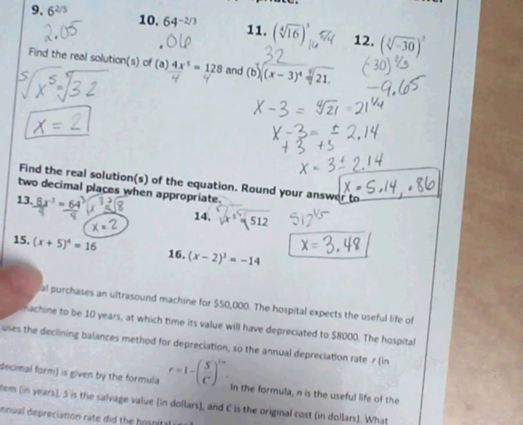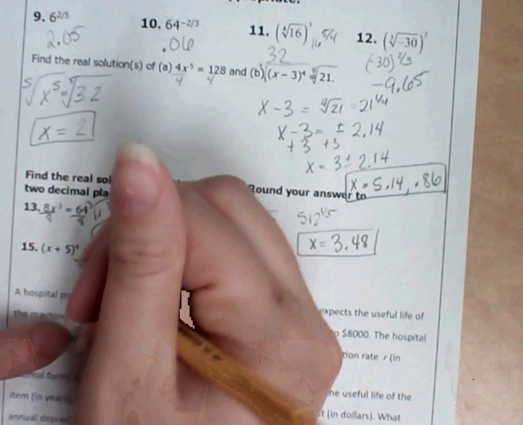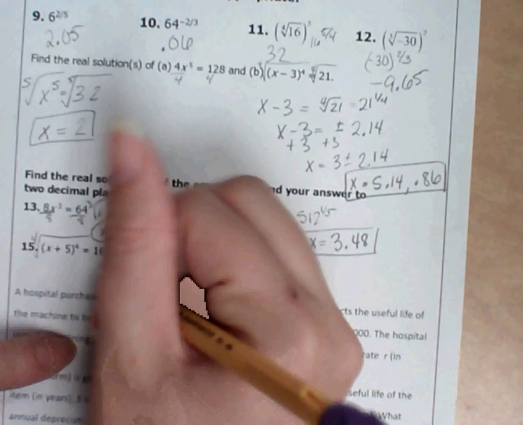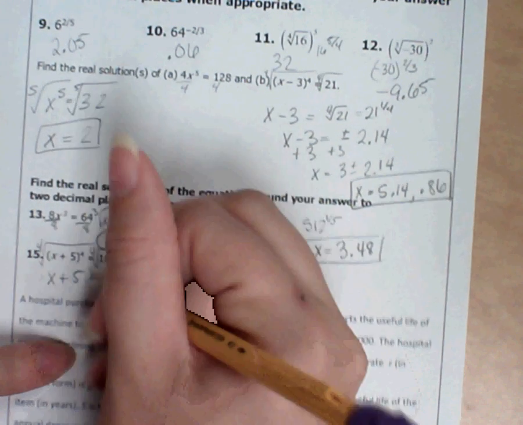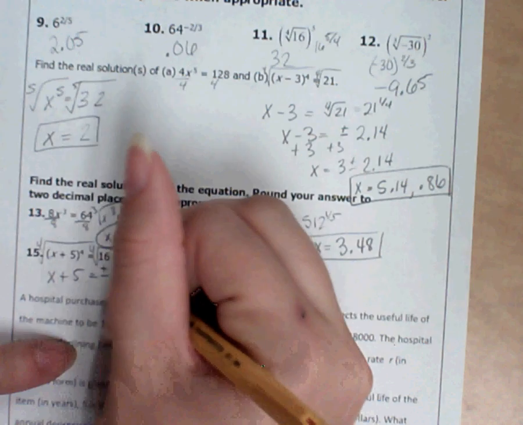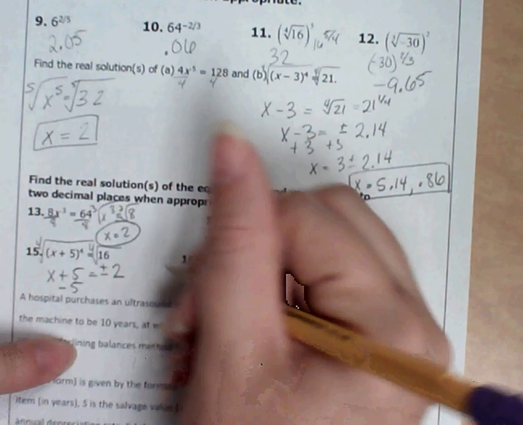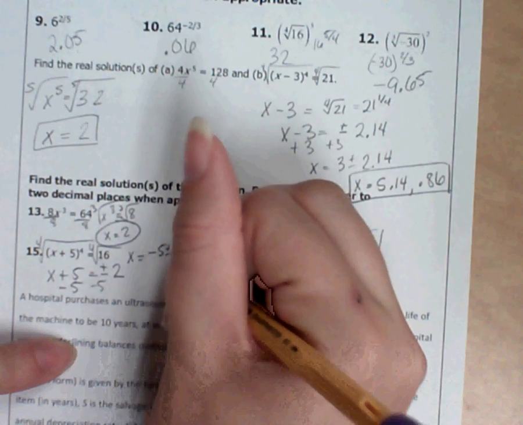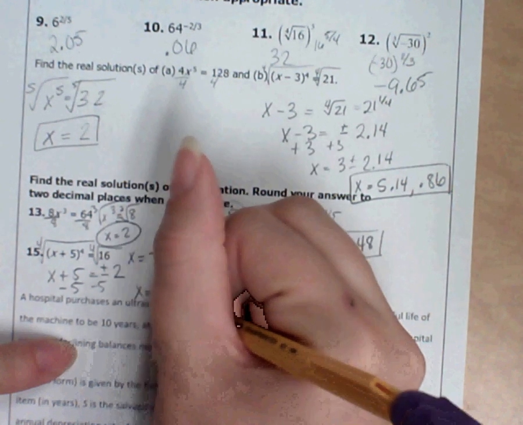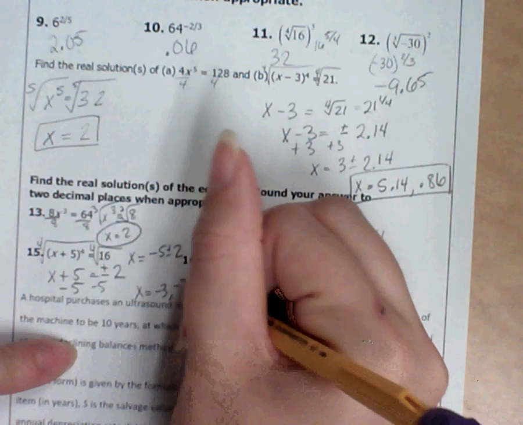X plus 5 to the fourth is equal to 16, so I'm going to take the fourth root of both sides. So x plus 5 is equal to, and because it's an even root, it's a plus or minus 2. Then subtract 5. So x is equal to negative 5 plus or minus 2. Negative 5 plus 2 is a negative 3. Negative 5 minus 2 is a negative 7.